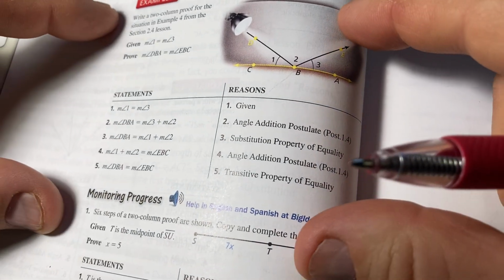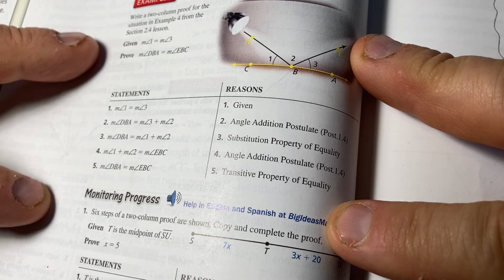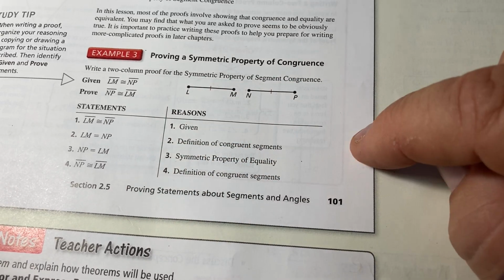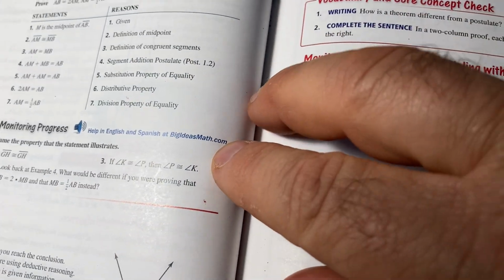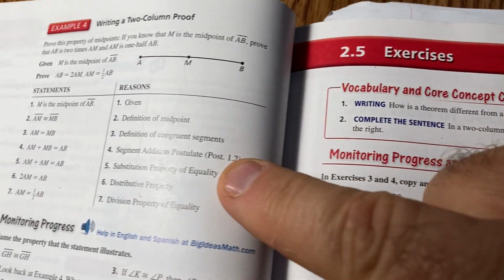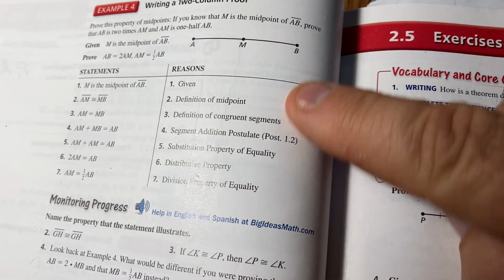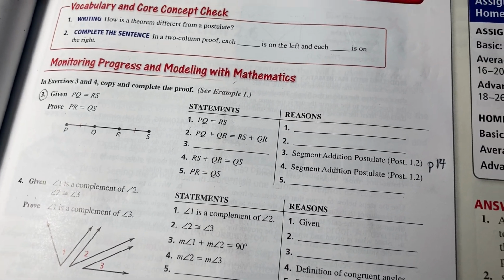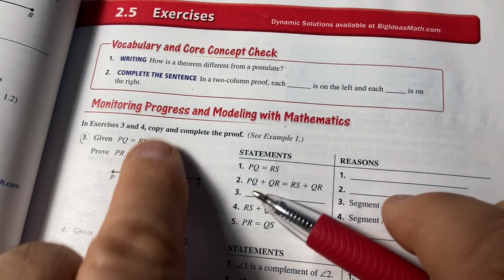Now, I would suggest that when you do this stuff, you look at these example two-column proofs. So in this example two-column proof right here, you may want to look at that and go, oh, there's an example. I need to look at some of these examples. There's some more examples in the bottom of 101 and also on page 102, right up here in the top of page 102.